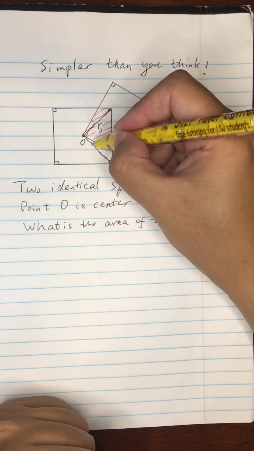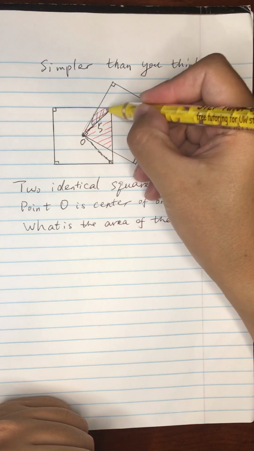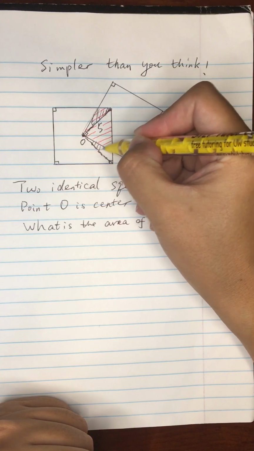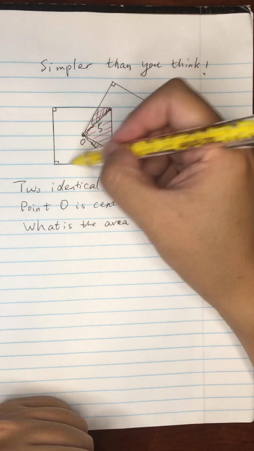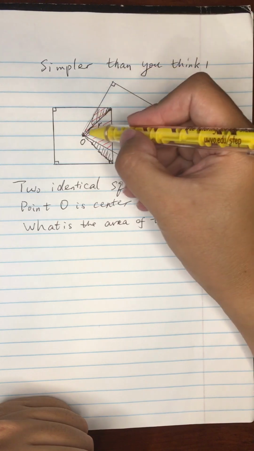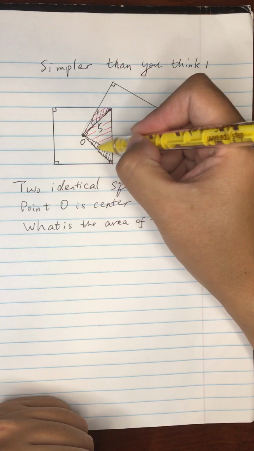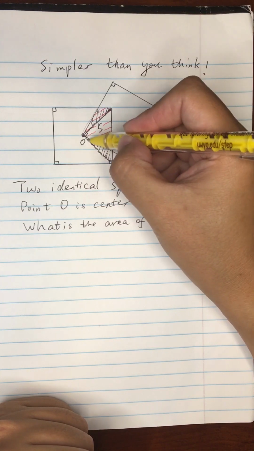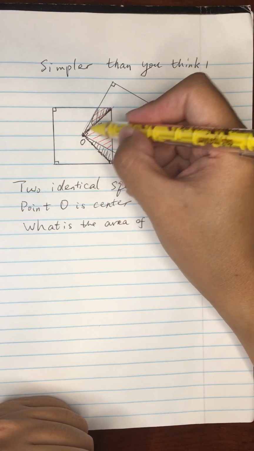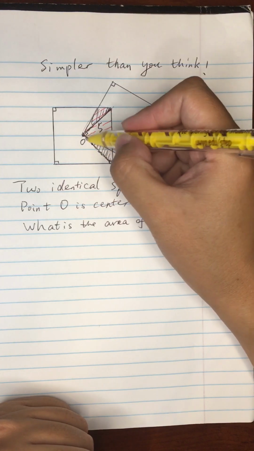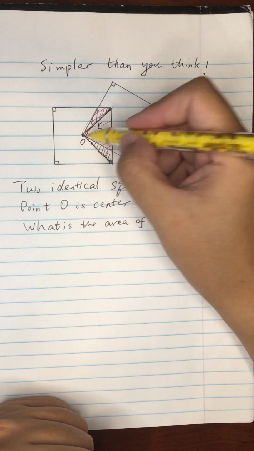Then you can try to prove that this triangle is the same as this triangle. Why is that? Because this is a square, so this is the center. If you connect this center point with the corner points, these two lines are going to be the same. This is one side of this triangle, and this is the corresponding side of the other triangle.